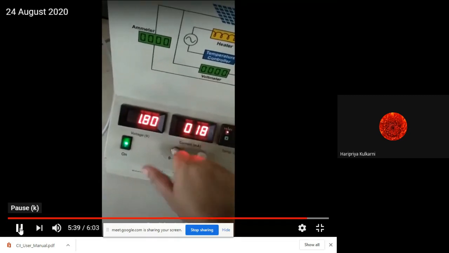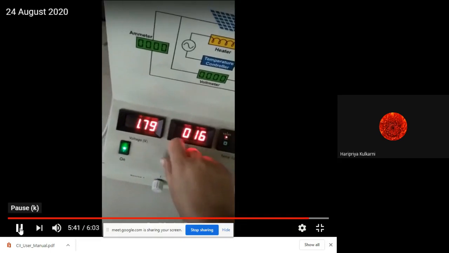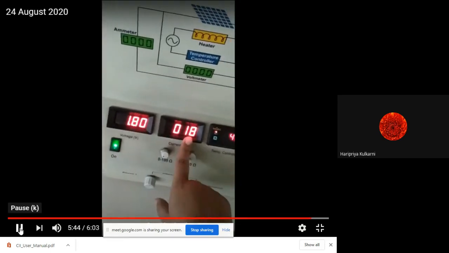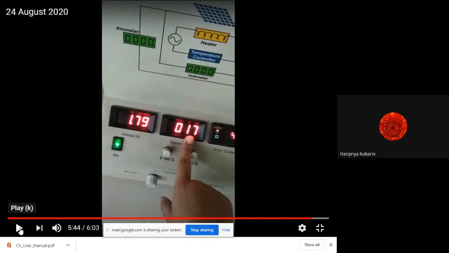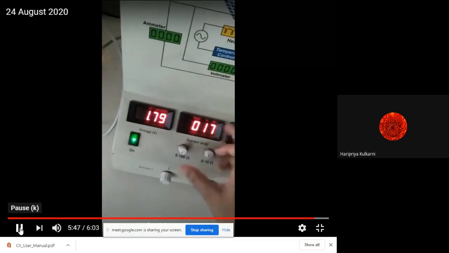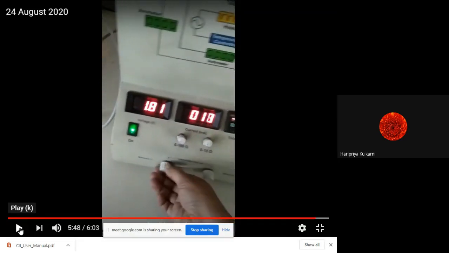Now I am trying to take the final reading: 1.79 volt, 17 milliampere. Okay. No further load adjustment is possible.